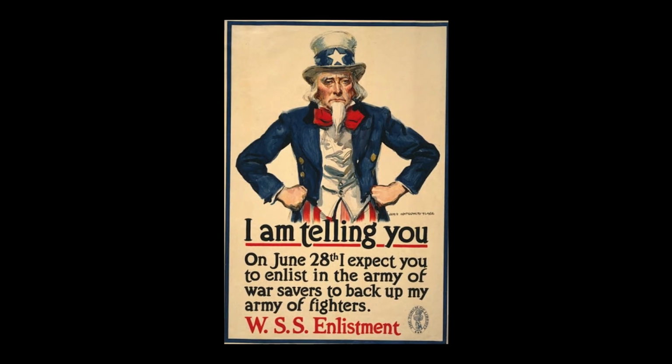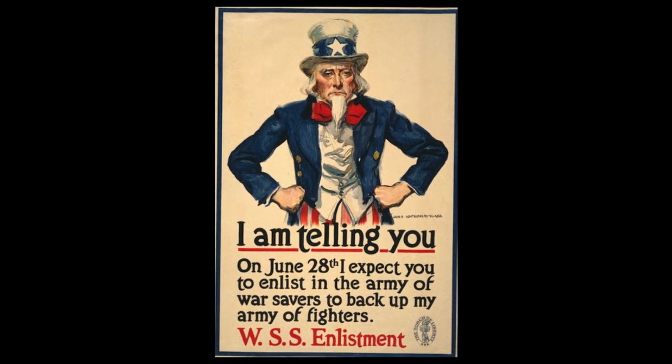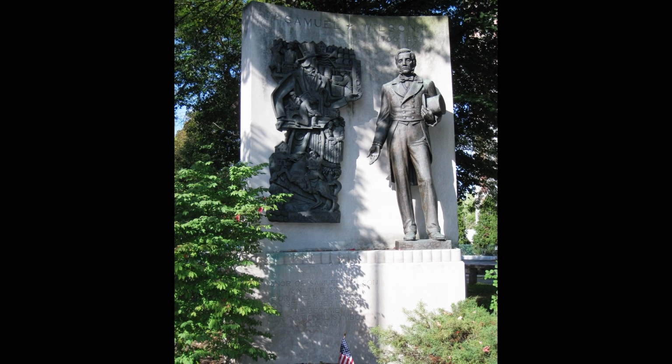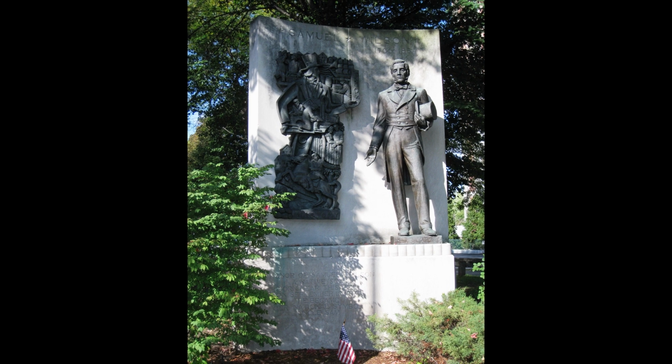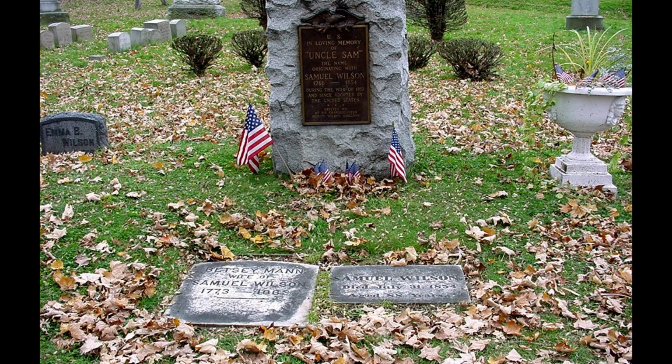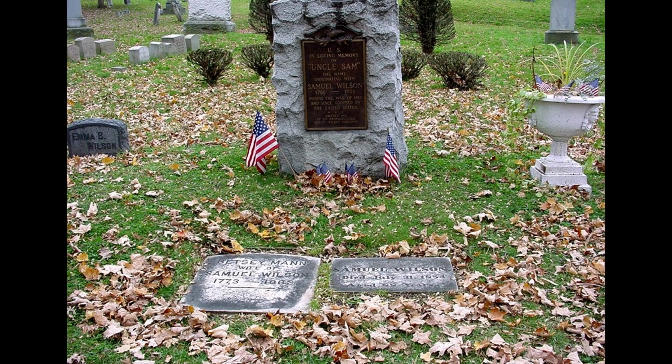In September 1961, the U.S. Congress recognized Samuel Wilson as the progenitor of America's national symbol of Uncle Sam. Wilson died at age 88 in 1854 and was buried next to his wife Betsy Mann in the Oakwood Cemetery at Troy, New York, the town that now calls itself the home of Uncle Sam.